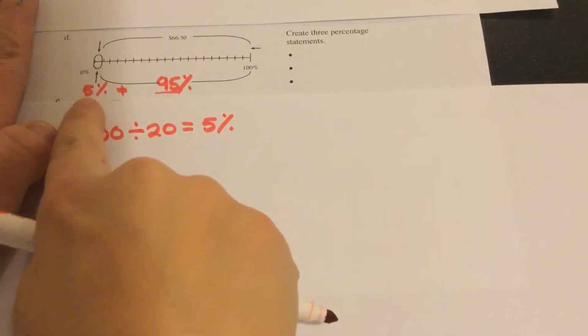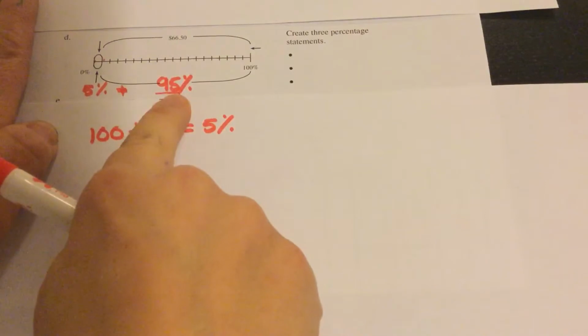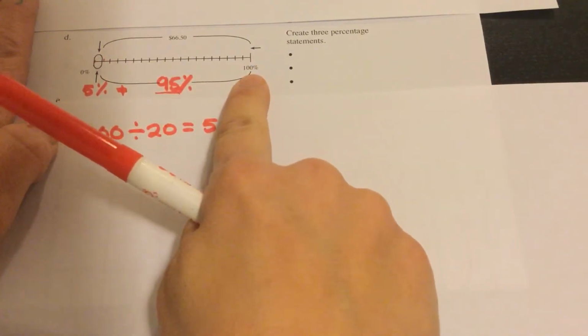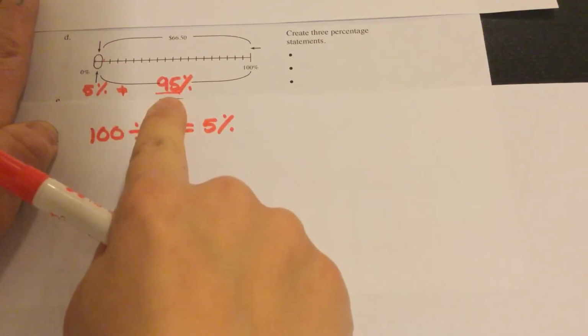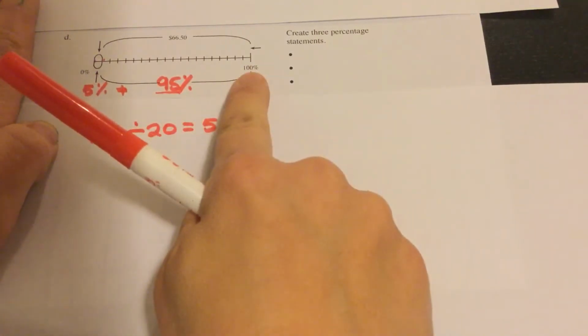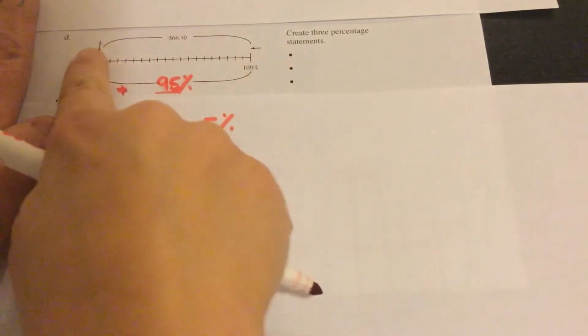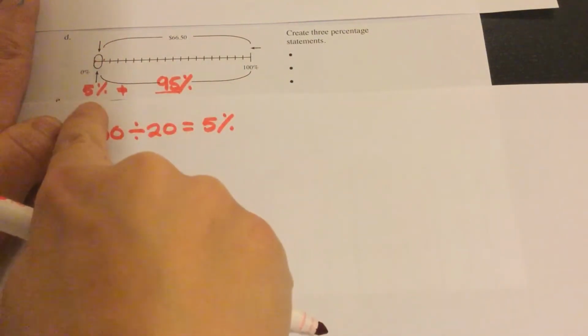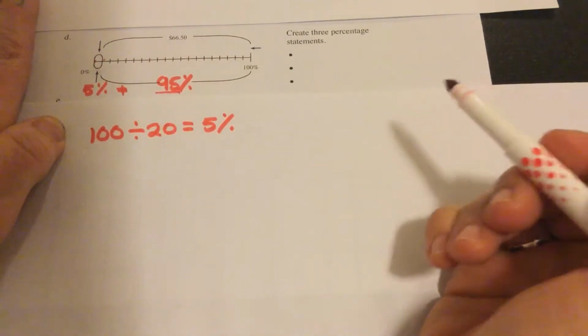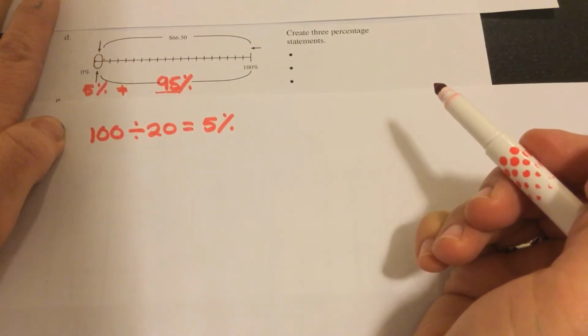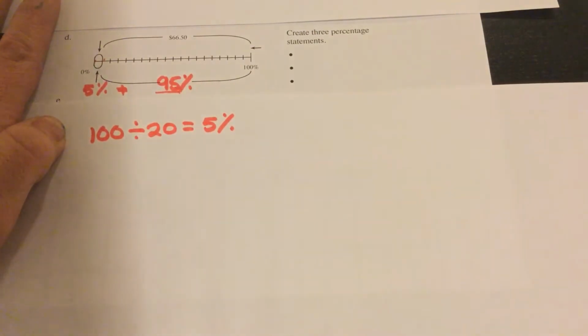Or I can see that 5 plus a part gives me the total, or the whole, which is 100%. So 5 plus 95% gives me 100%. Now I need to solve for the total amount and for the number that matches up with 5%. These numbers are not as friendly as the other numbers that we've been doing, but the math in it is not any harder. It just takes a little bit extra step with the dividing.